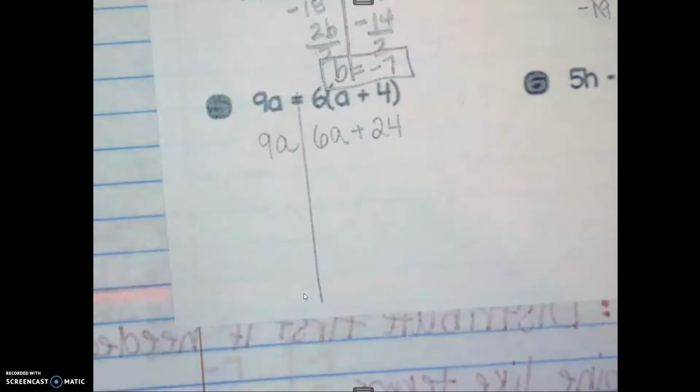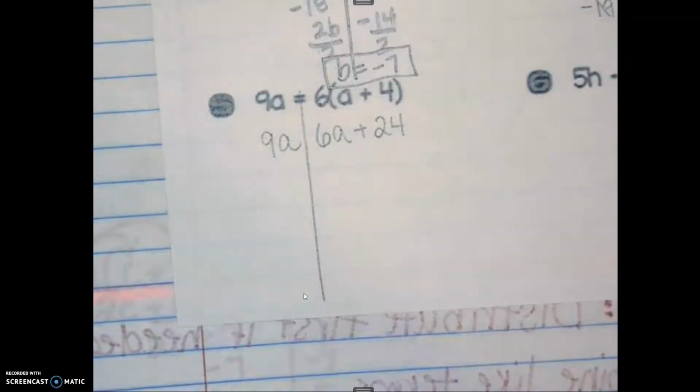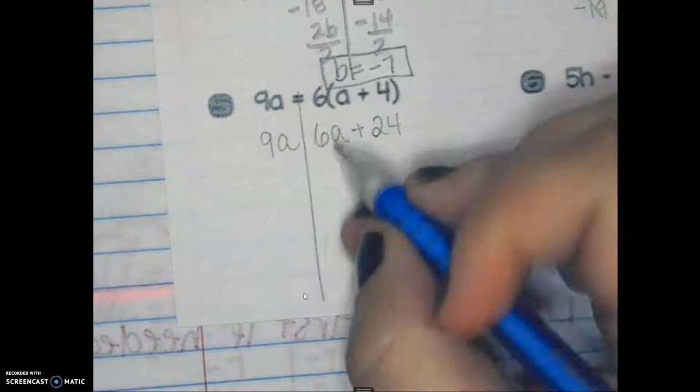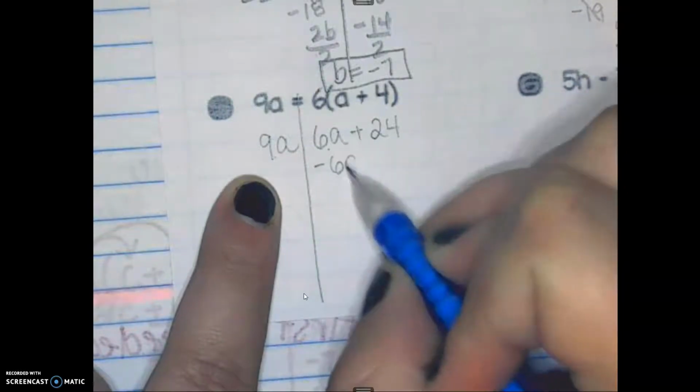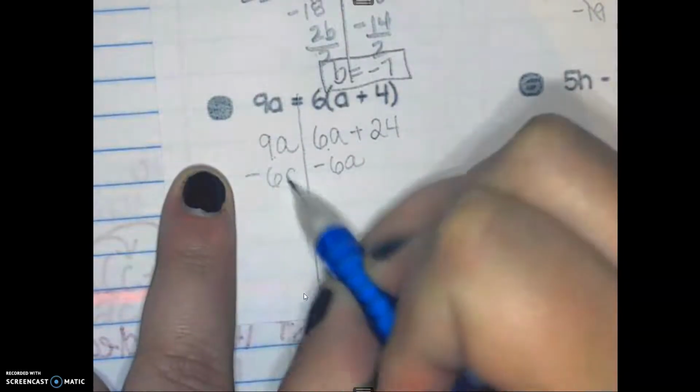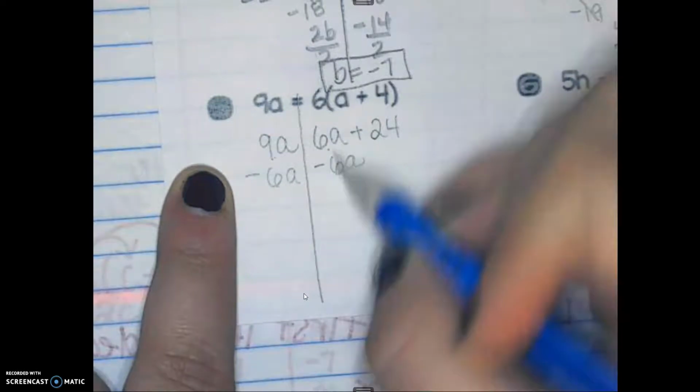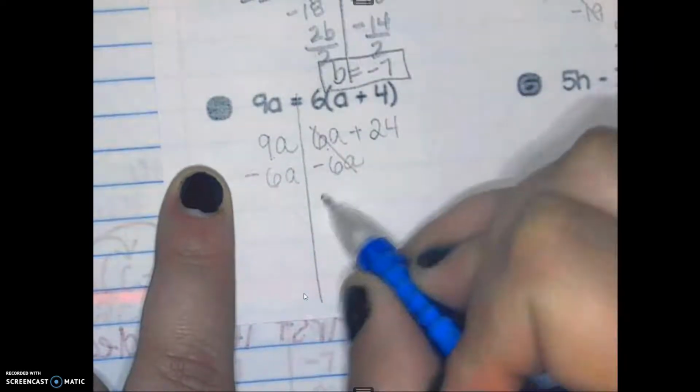Do I have multiple A's on one side? No. So I'm going to look at my coefficient. Is my 9 or my 6 bigger? My 9 is, so I'm going to subtract my 6A. This is a positive 6a. The opposite of that is a negative. We move 24. 9a minus 6a is 3a.